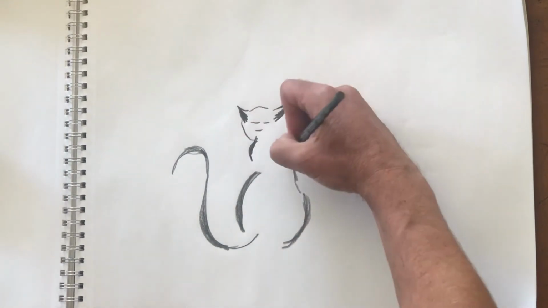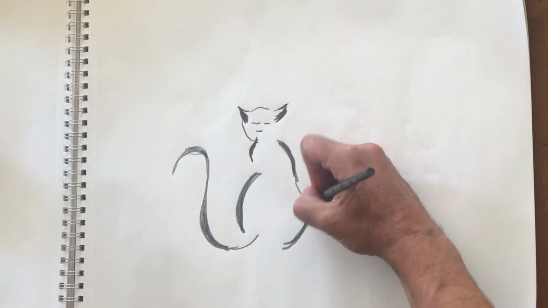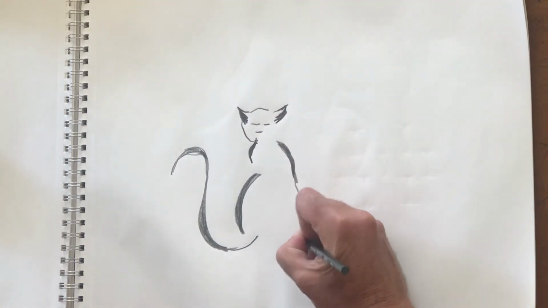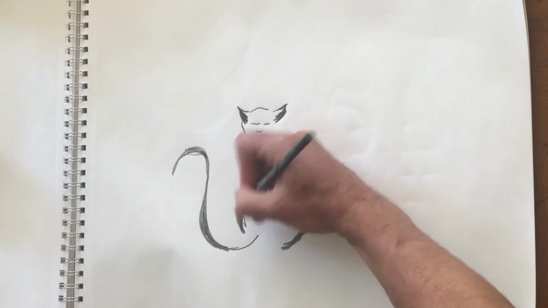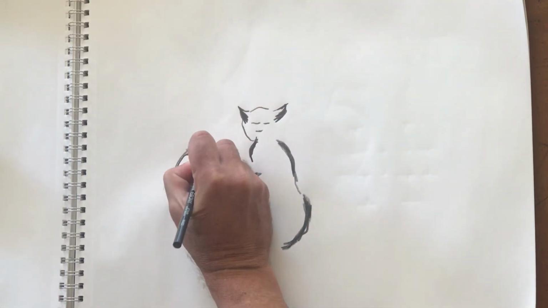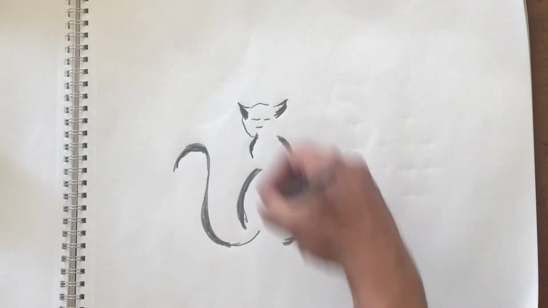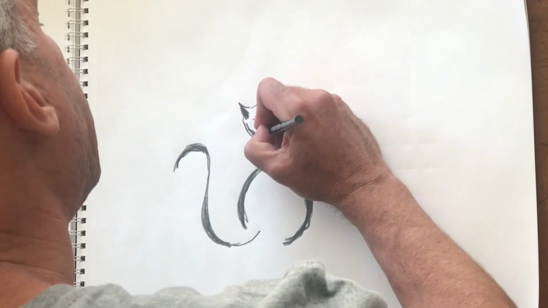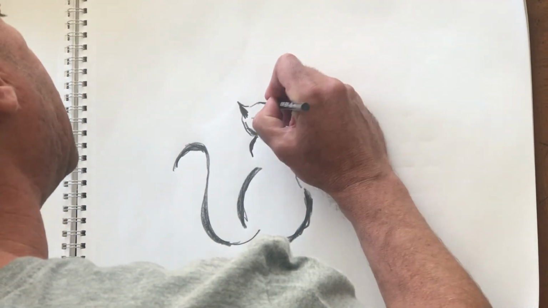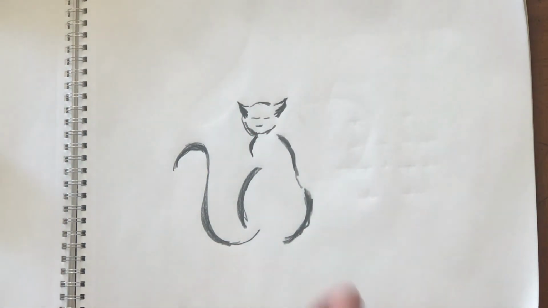Then there's some weight and movement implied by the thickness of the lines. So that's line weight and varying line quality and how it can impact and emphasize your drawings.